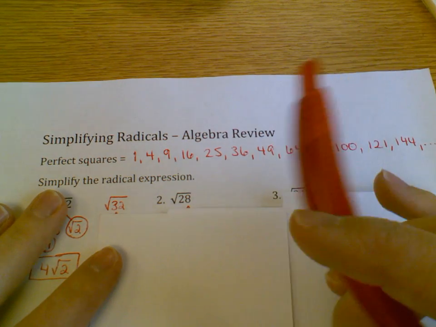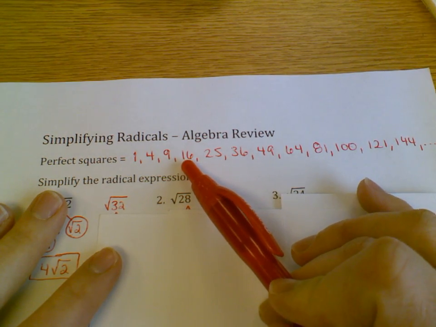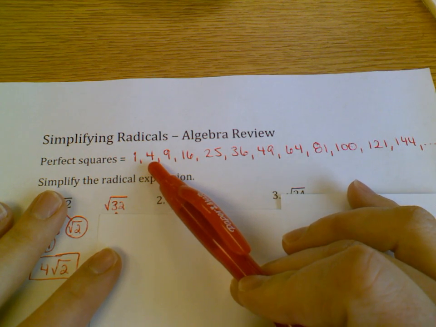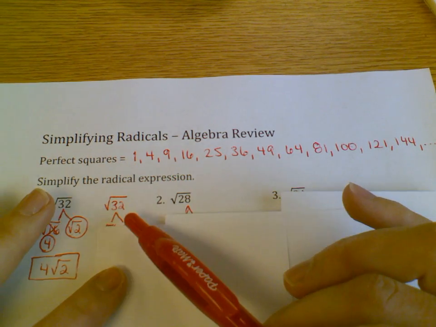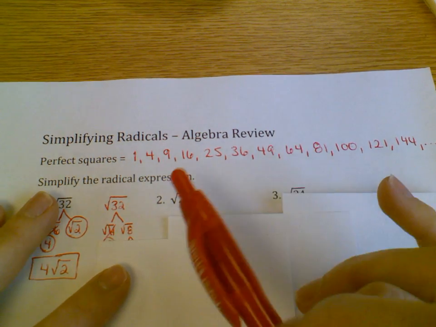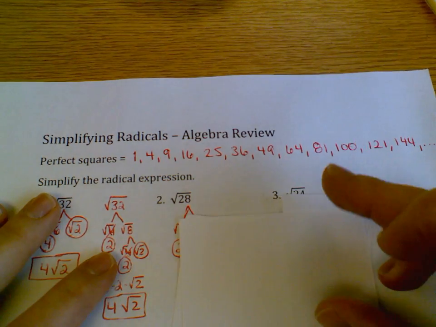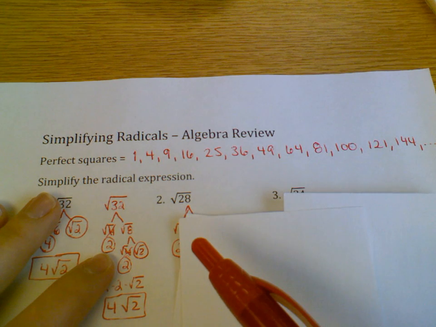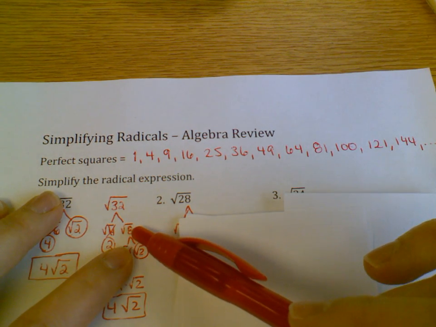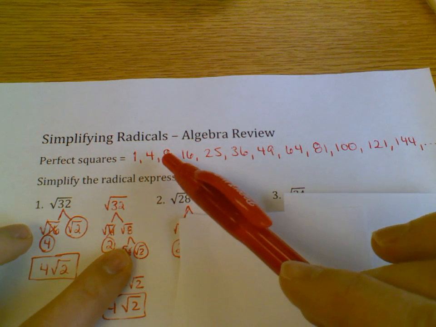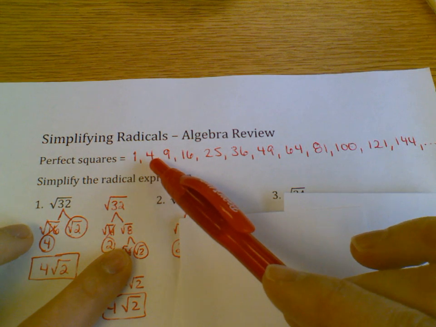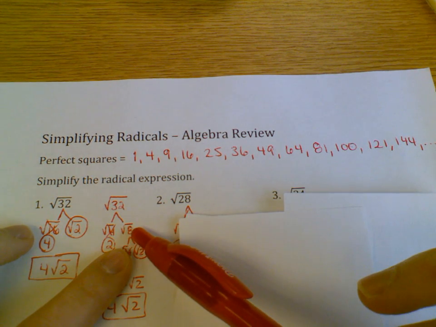Now, if you cannot find the biggest perfect square that goes into it, you can just find the first one. So you may have split it up as the square root of 4 times the square root of 8, which is fine. You can do it that way. The square root of 4 would change to just a nice positive 2. The square root of 8, I would have to check to see if there are any factors that would go in there. So there is. I can take this 4 and divide into 8.